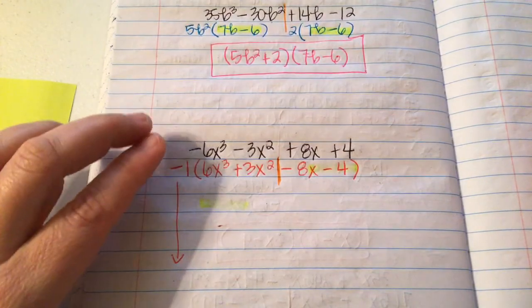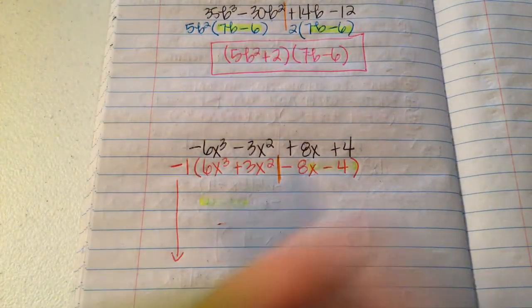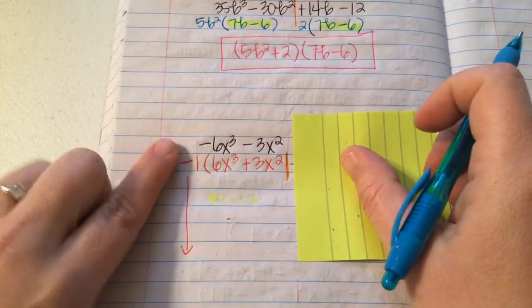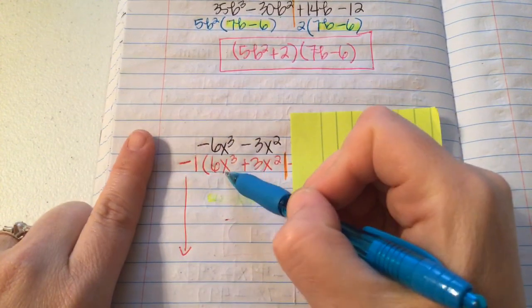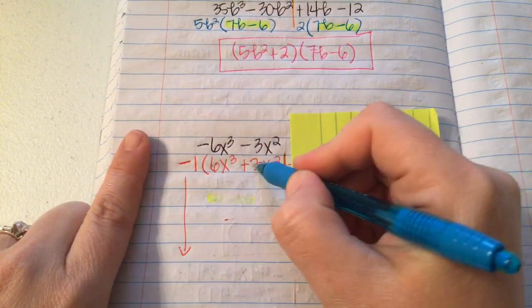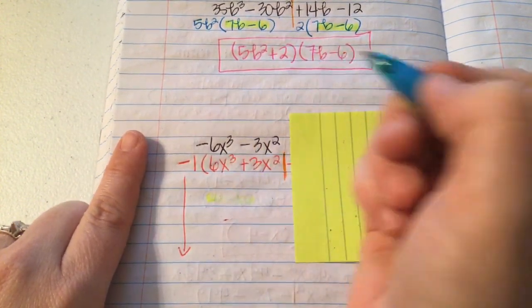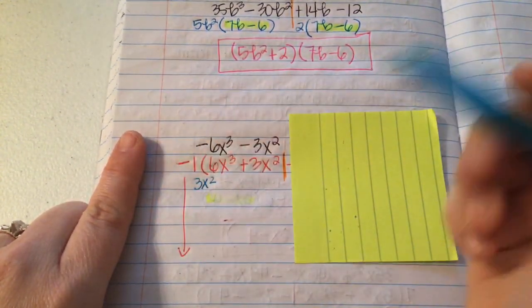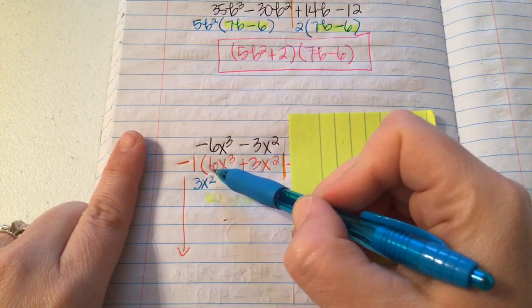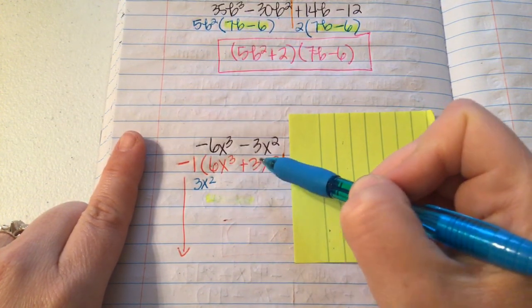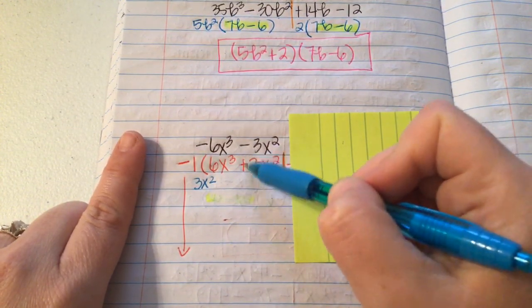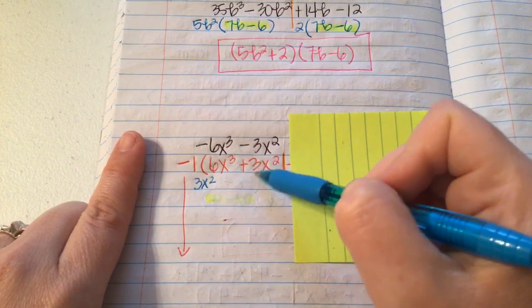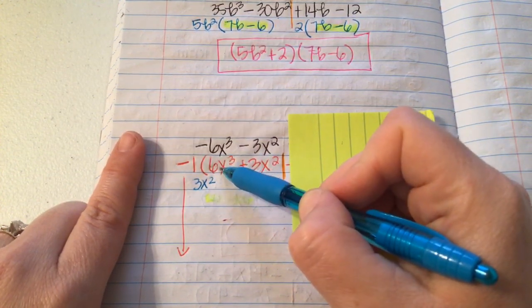Step 4, factor the front half. So 6x to the third plus 3x squared. Greatest common factor there is 3x squared. I know because 6 can be divided by 2 and 3, and 3 can be divided by 3 because it's prime. So I have to focus on these factors of a prime value to see if they also work with that composite number.